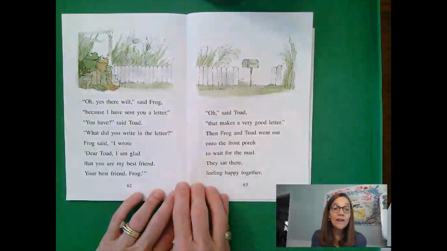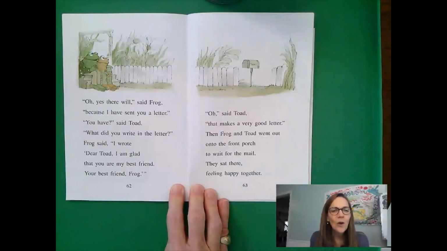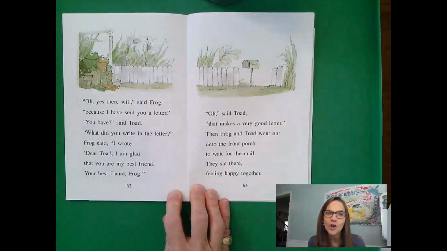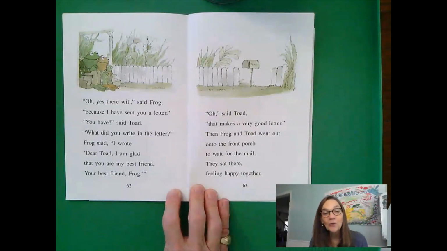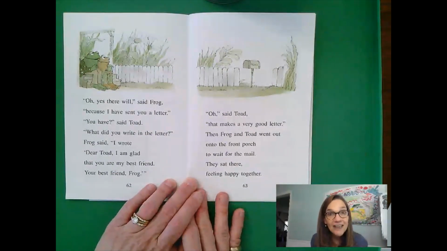"Oh, yes, there will," said Frog, "because I have sent you a letter." "You have?" said Toad. "What did you write in the letter?" Frog said, "I wrote, Dear Toad, I am glad that you are my best friend. Your best friend, Frog." "Oh," said Toad, "that makes a very good letter." Then Frog and Toad went out onto the front porch to wait for the mail. They sat there feeling happy together.